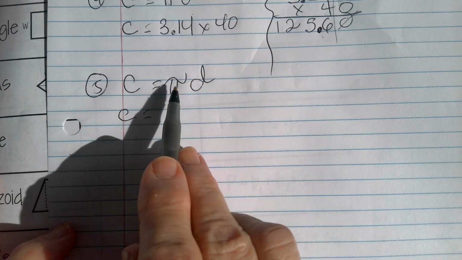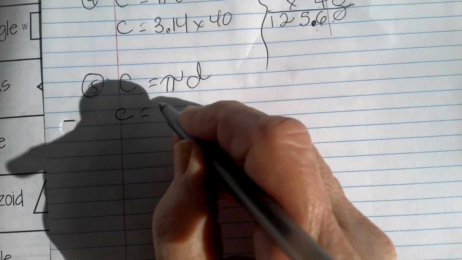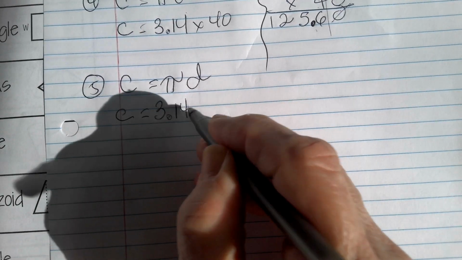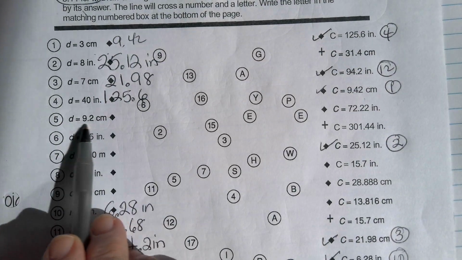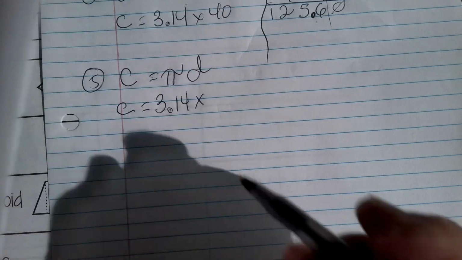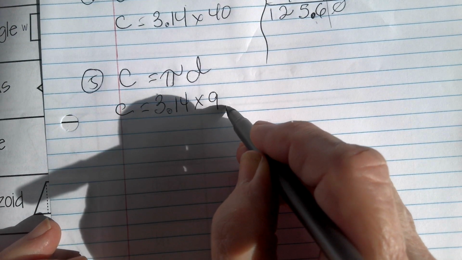Then fill in your ingredients. My first ingredient calls for a pi value. What's the value of pi? 3.14. Put your 3.14 times, what is our diameter? 9.2. It's going to be 27.